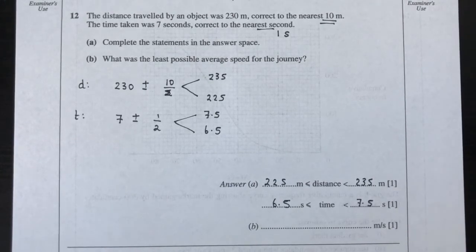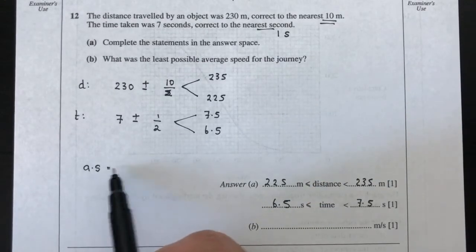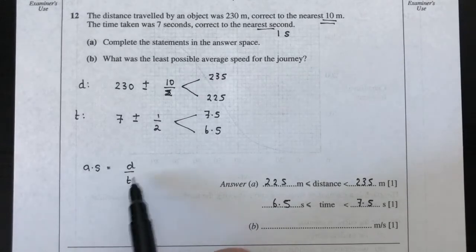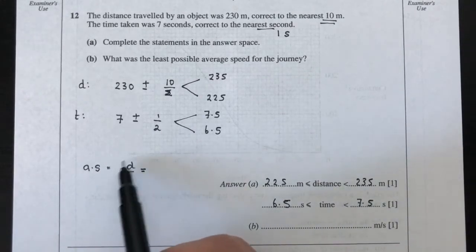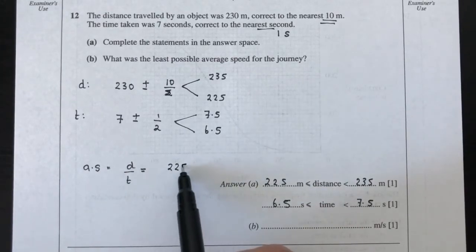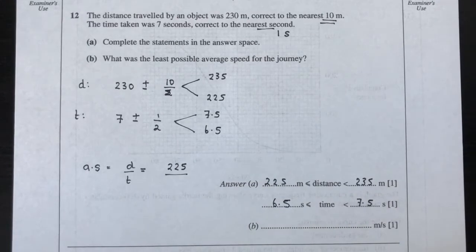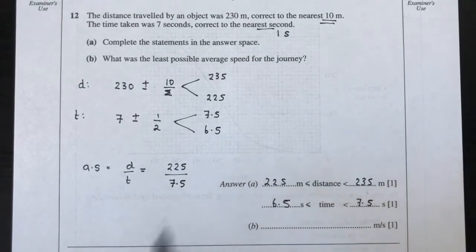Now, what is the formula for average speed? You would say average speed is equal to distance divided by time. So to find the least value for that, you have to take the minimum distance, which is 225, divided by the maximum time, right? So that you get the minimum value for that division.